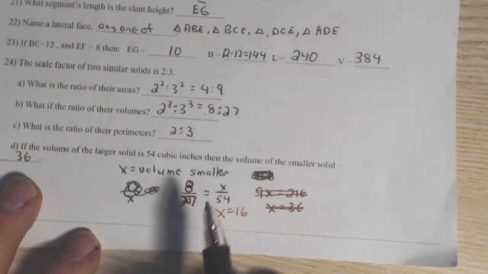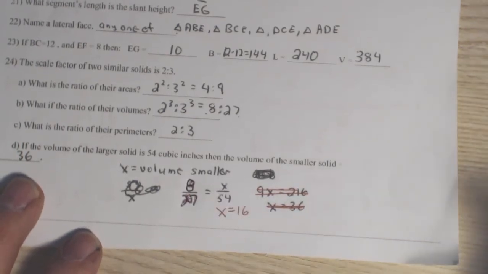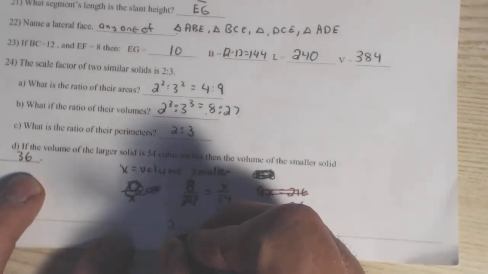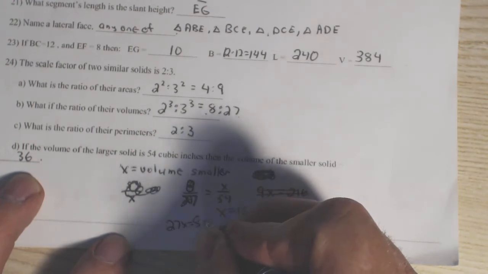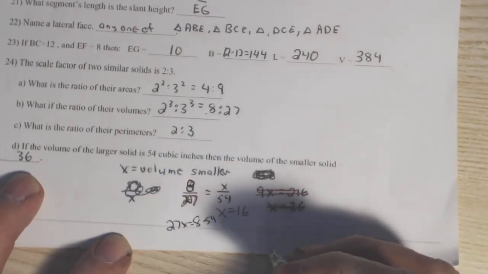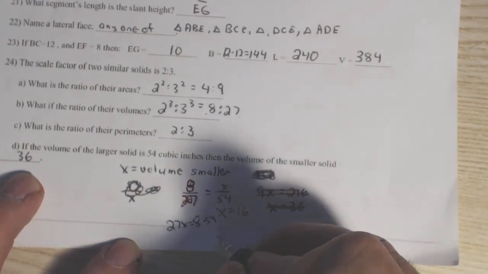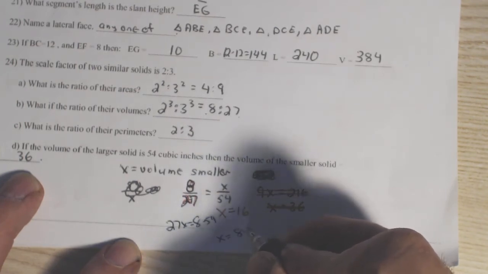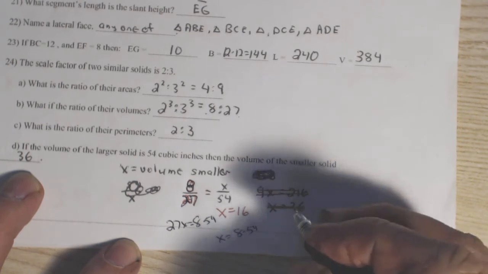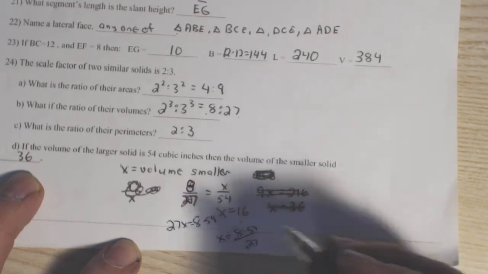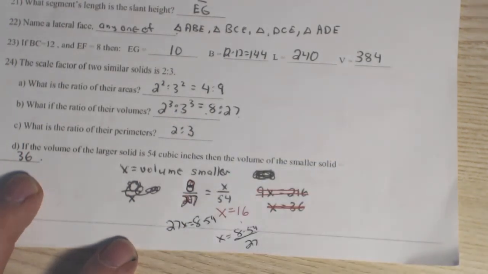You just cross multiply and solve. You're going to get 27x equals 8 times 54. Then if you divide, x will be 8 times 54 divided by 27, which works out to be 16.